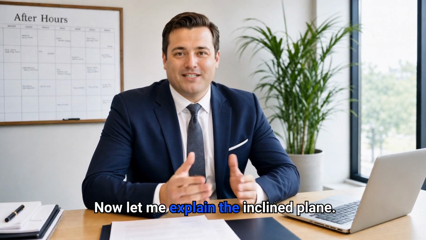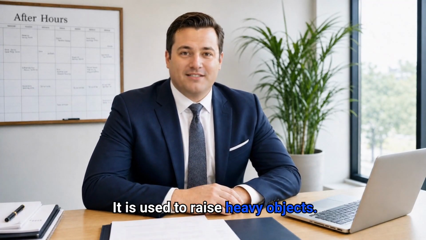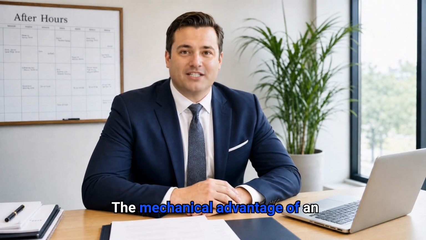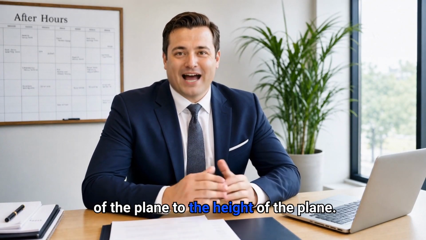Now, let me explain the inclined plane. An inclined plane is a sloping surface. It is used to raise heavy objects. It reduces the force needed to lift an object. The mechanical advantage of an inclined plane is the ratio of the length of the plane to the height of the plane.